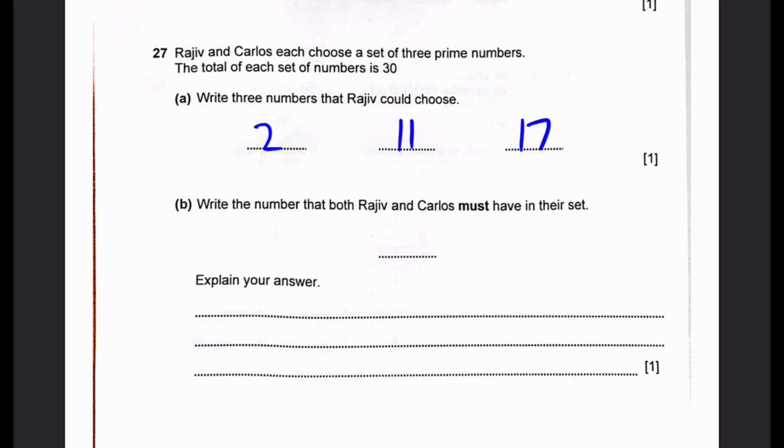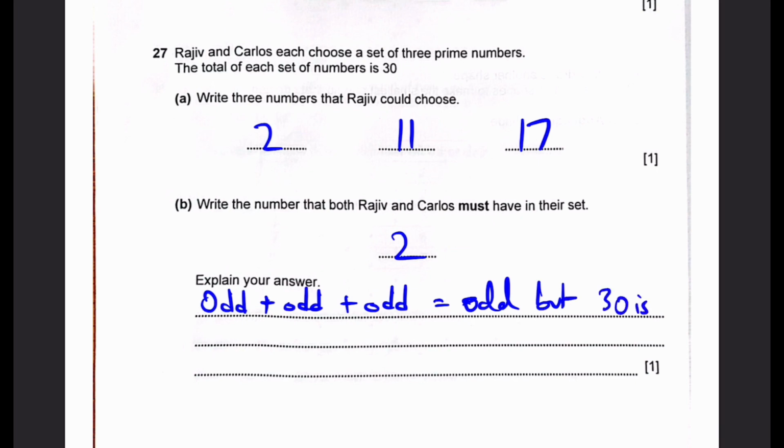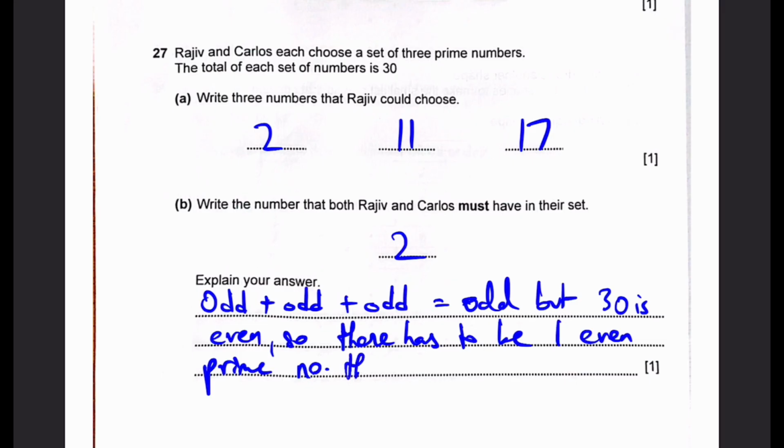B. Write the number that both Rajiv and Carlos must have in their set. Explain your answer. Well, the answer is 2. Because odd plus odd plus odd, as I said, 3 odds, they make an odd number. But 30 is even. So there has to be one even prime number there, which is only 2. That's the answer.